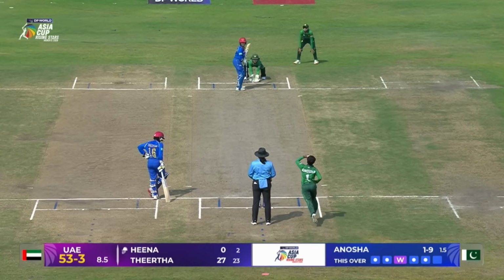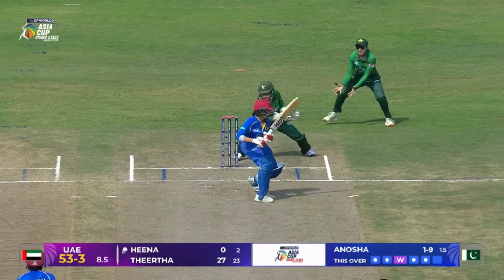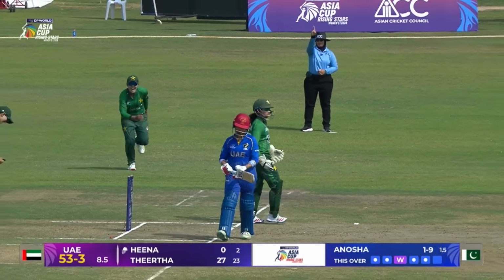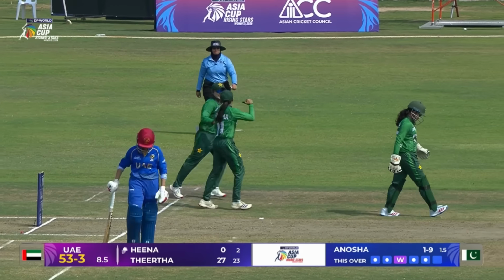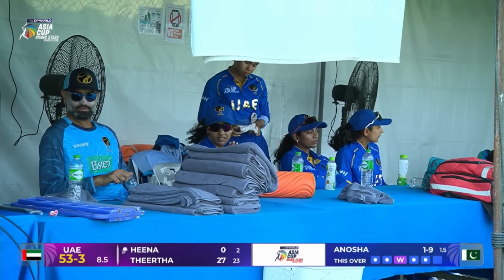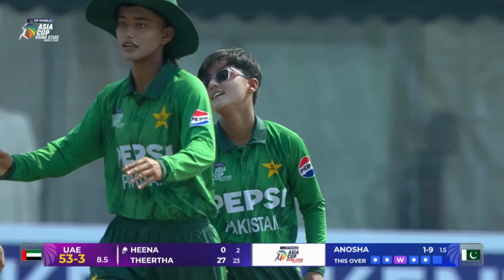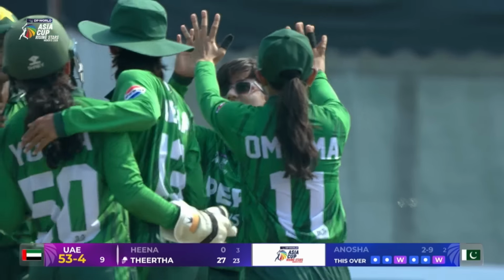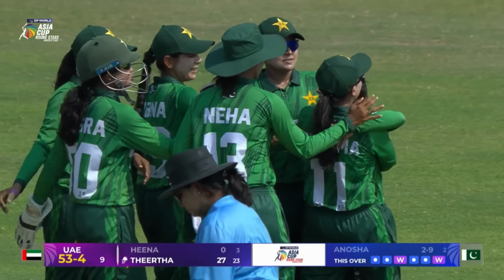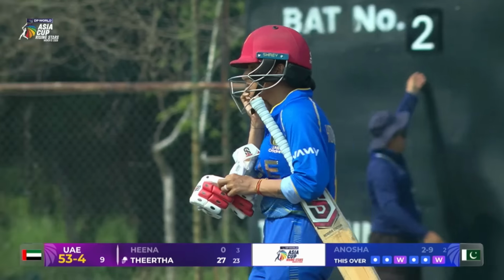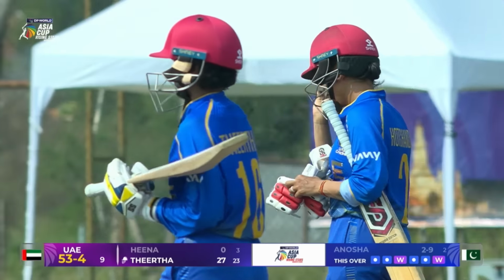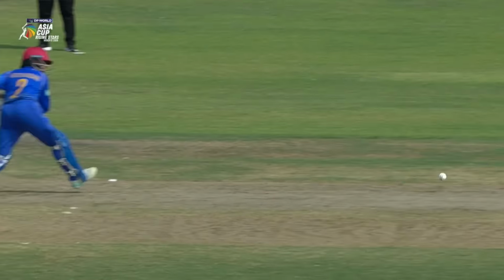The umpire probably felt it would have gone on and hit off and middle. This could be another wicket. It will be. Hina Chandani is out stumped. Clever bowling by Anusha. Things falling apart for the UAE side in this match now. A double wicket maiden for Anusha, and maybe a brain fade moment for Hina.